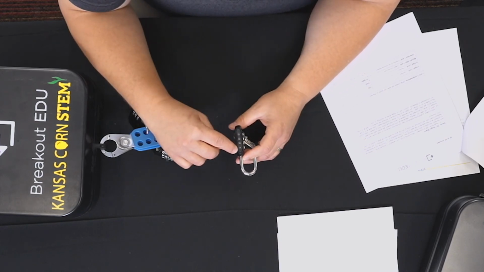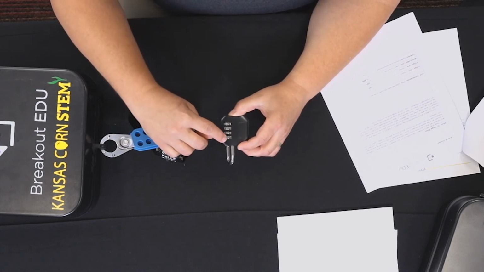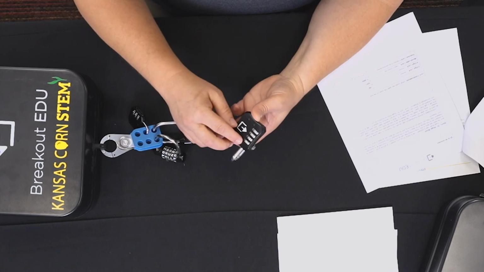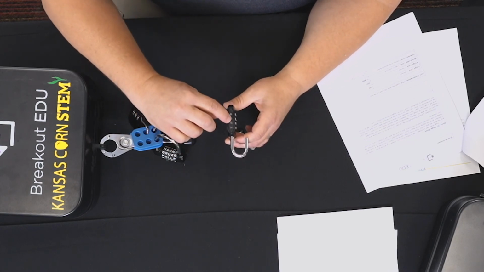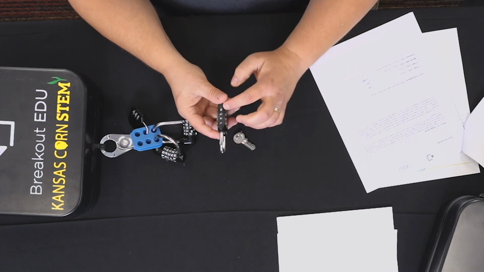Now let me walk through these real quick. The 3-digit and the 4-digit have the middle numbers. When you look at it like this, you're not going to want to put it here or here. It's right in the middle of these little circles. So it's top to bottom, 3, 2, 4, 1 on this one. So top to bottom in the middle.